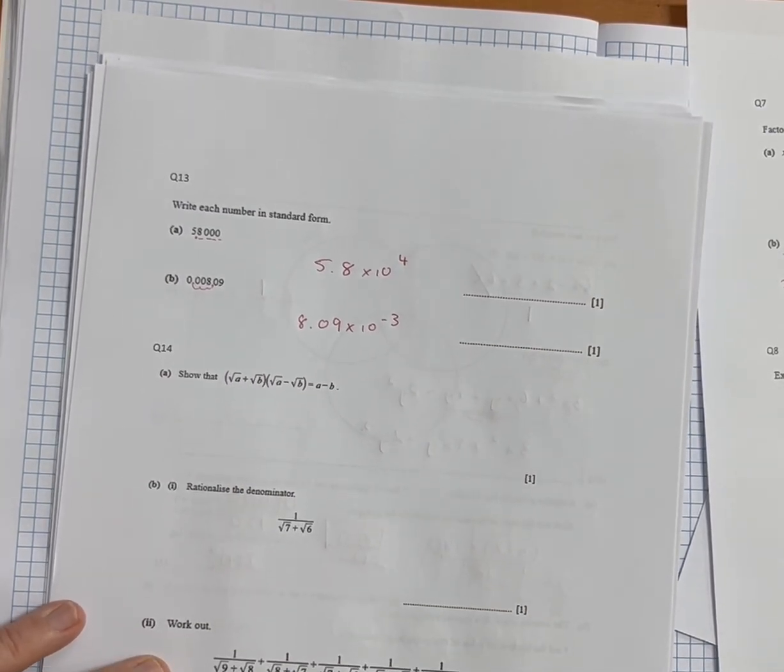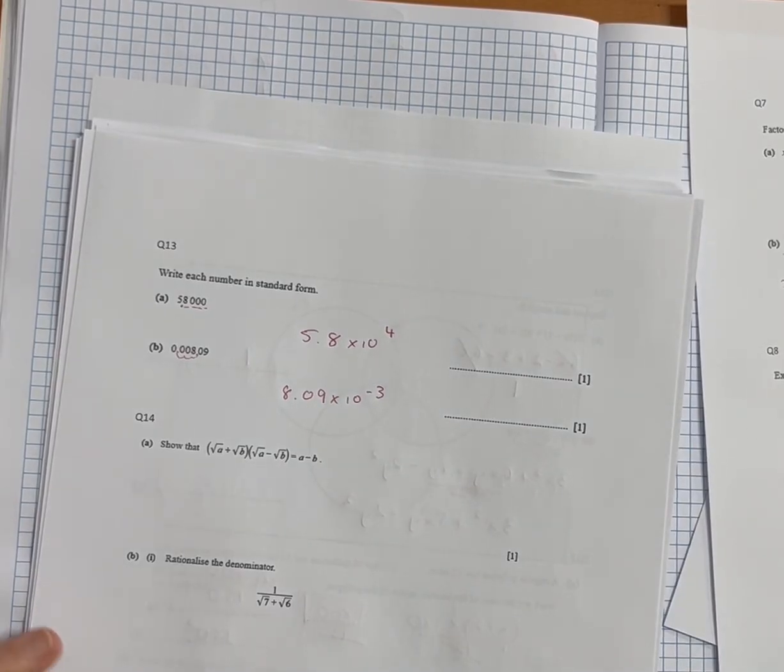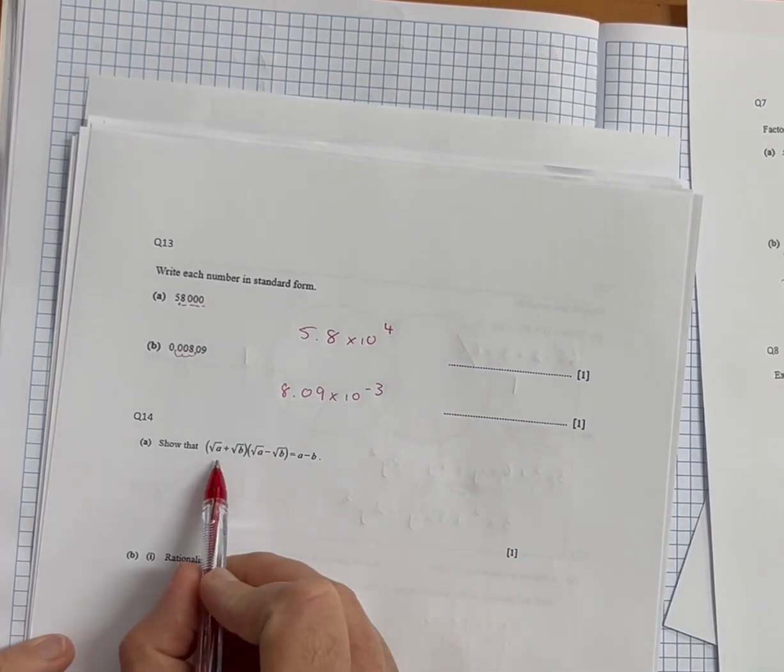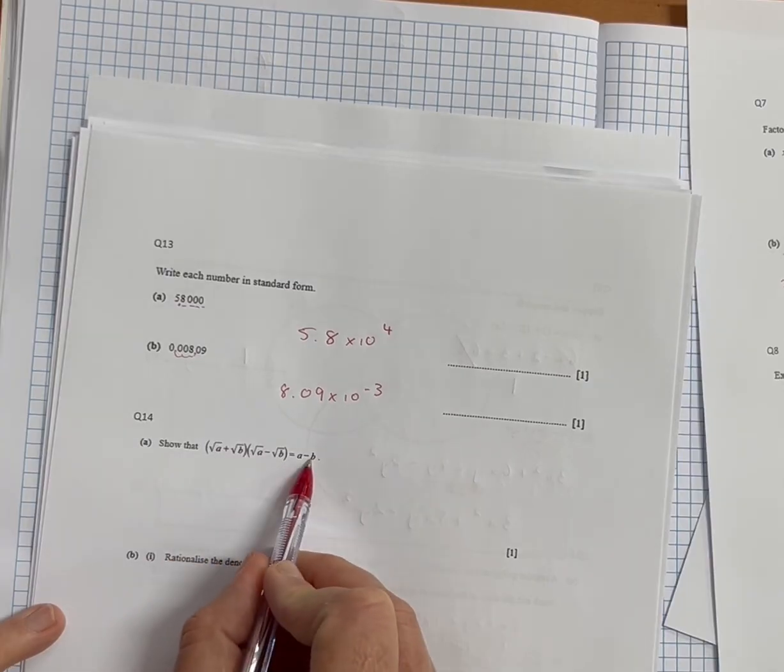Okay, we had this tricky little surds number 14. So let's examine it. Show that this equals that. Okay, so show that.